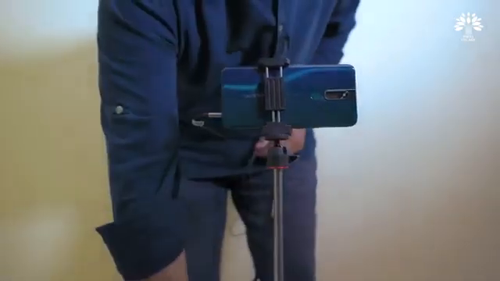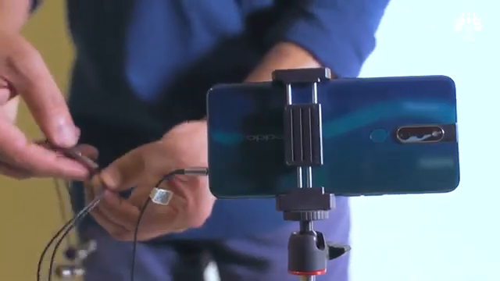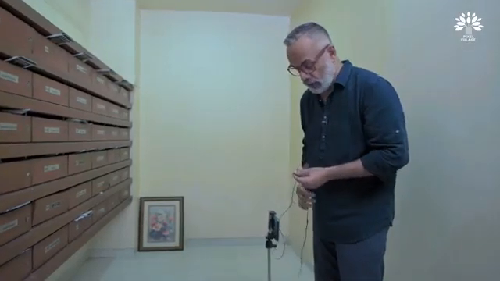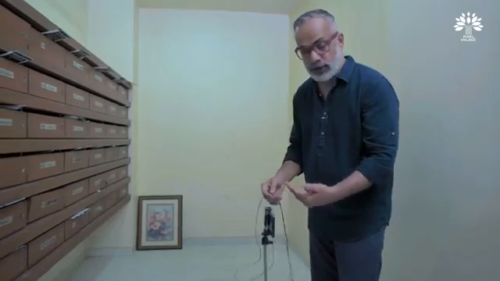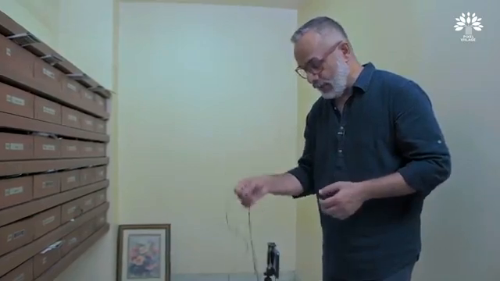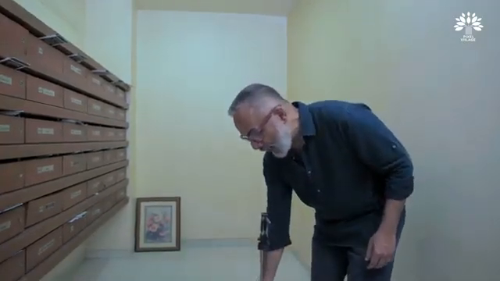So let me explain the setup for this shot. I'm using a selfie stick to hold the camera up, and I'm using the headphones to trigger. You can also use a Bluetooth trigger, or you can use the self timer in the camera, but I've decided to use a headphone to trigger the camera. Okay, so I'm going to be shooting in 3 modes.